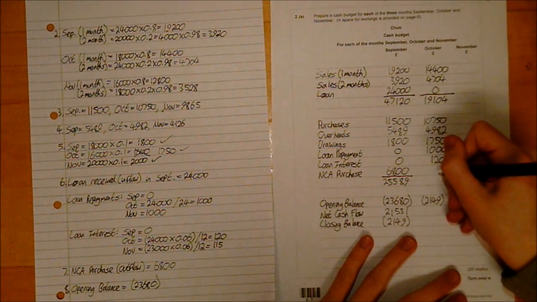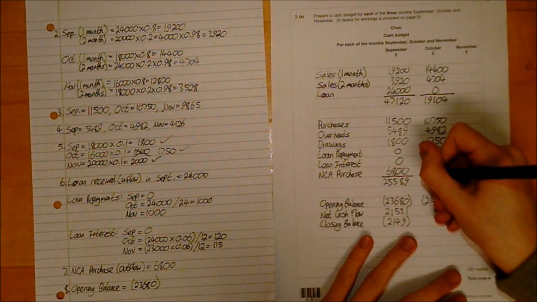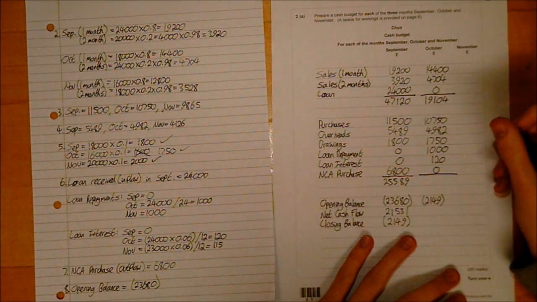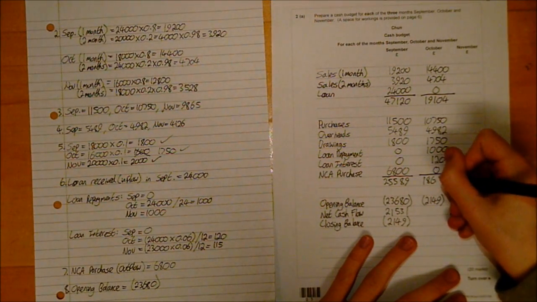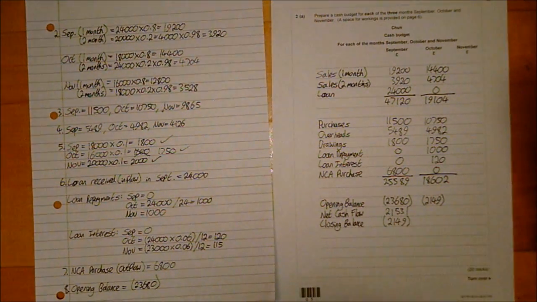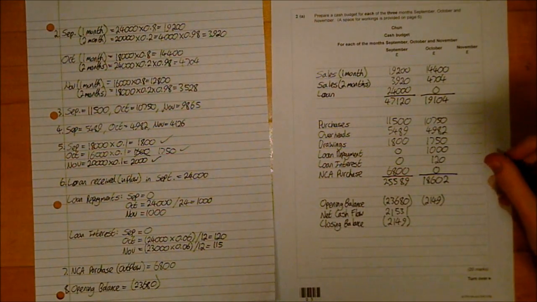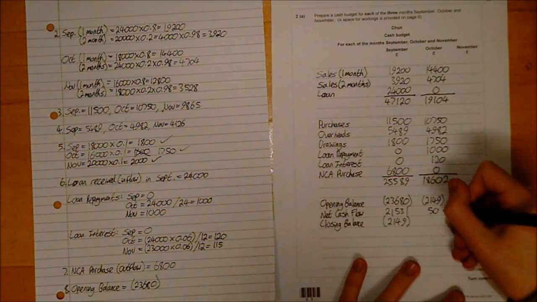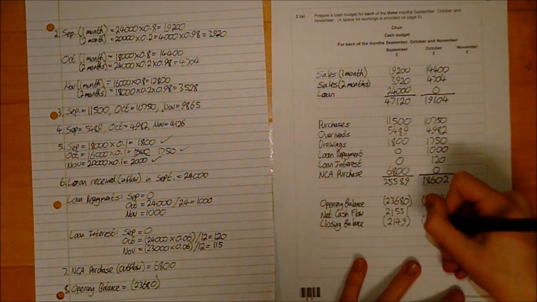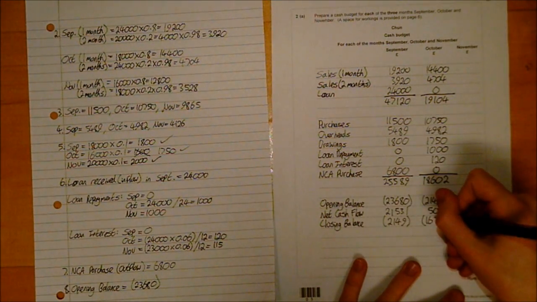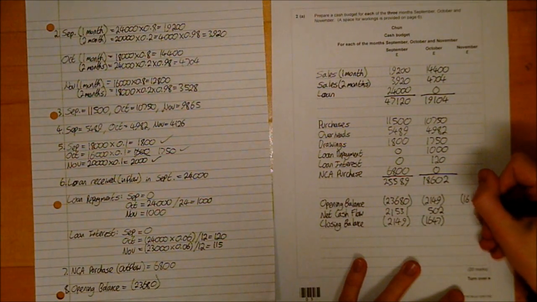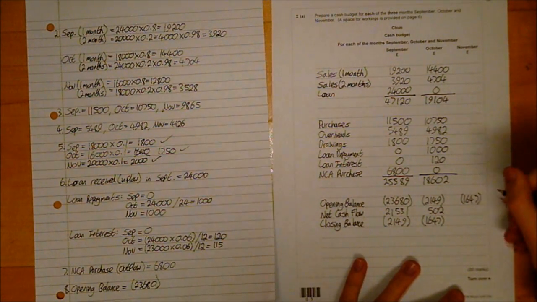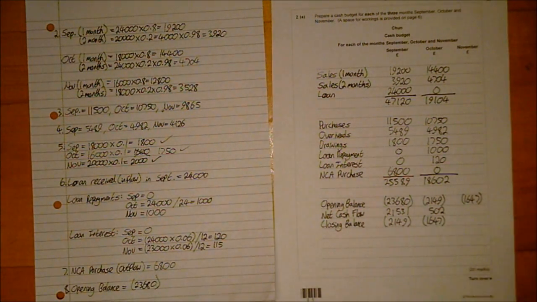And we didn't purchase anything in terms of non-current assets. And our total for that will come to 18,602. So our net cash flow for this one is actually still positive, 502, and it leads us to another overdraft of 1647, becoming a new opening balance of 1647 for November.